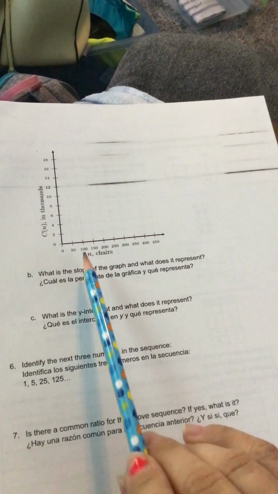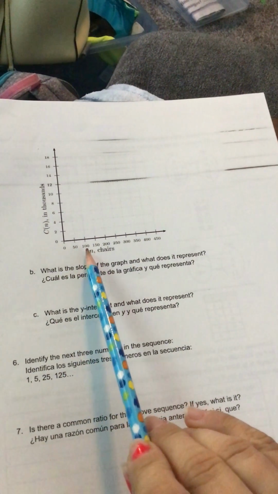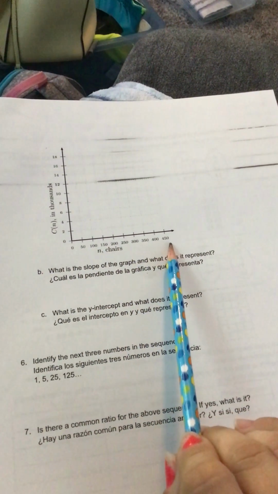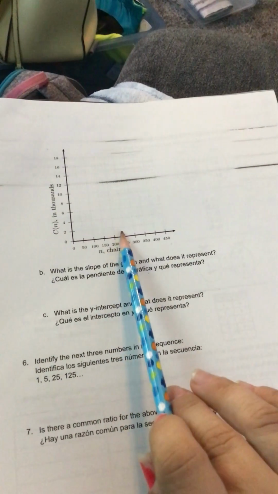If you notice, the graph has increments of 50. So I'm going to make my T-chart with these values to help me properly put this graph in place. So I'm going to make my T-chart.